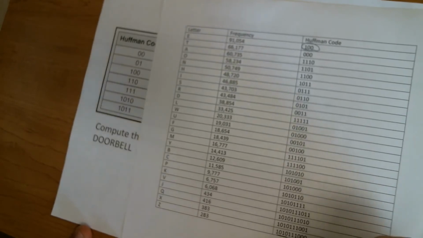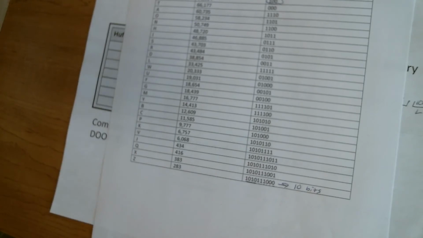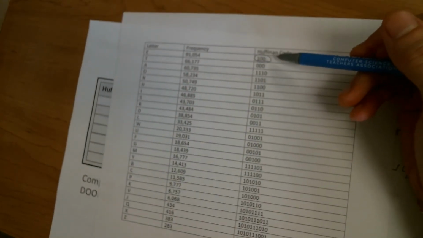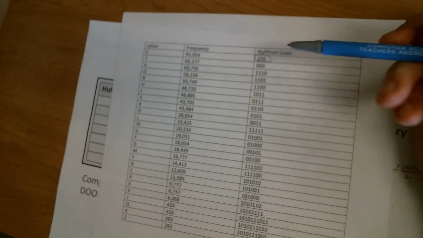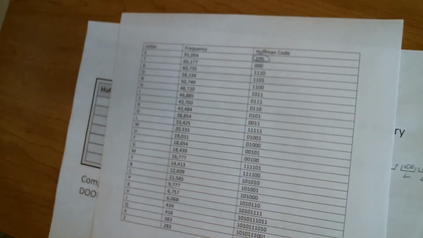So it uses 10 bits, which is actually longer than a standard ASCII encoding. So some of the less frequent things can end up being less efficient, but you more than make up for that because you're using E 91,000 times and you're only using 3 bits now instead of all 8 bits.